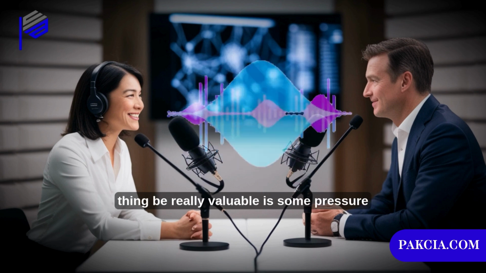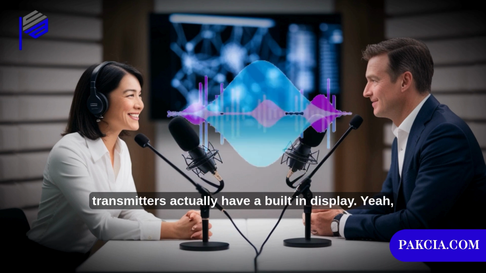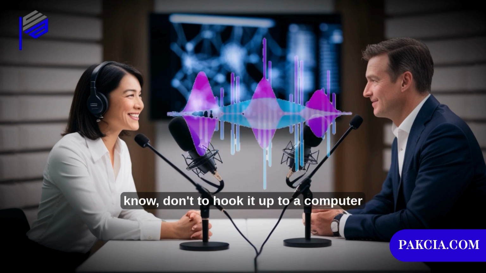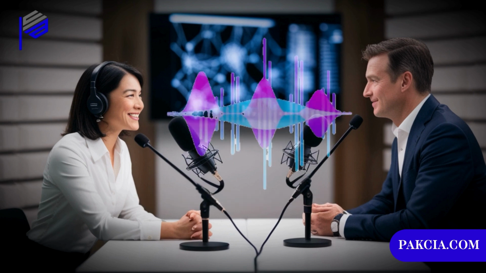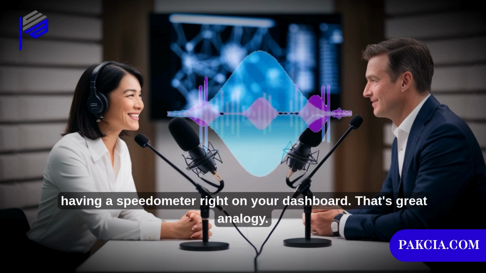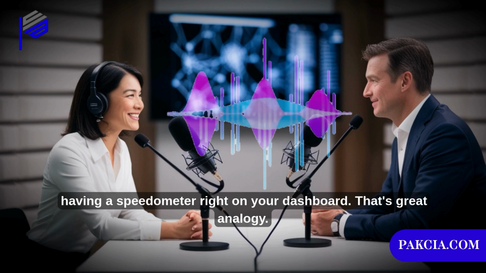Now, one thing that can be really valuable is that some pressure transmitters actually have a built-in display. Yeah, that's right. What's the advantage of that? Well, you don't have to hook it up to a computer or a PLC or anything to get a reading. You can just look at it and see what the pressure is right there. It's like having a speedometer right on your dashboard. That's a great analogy.